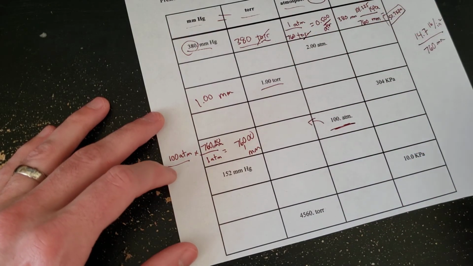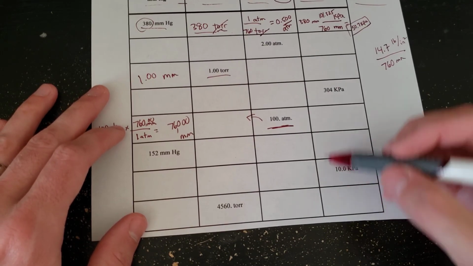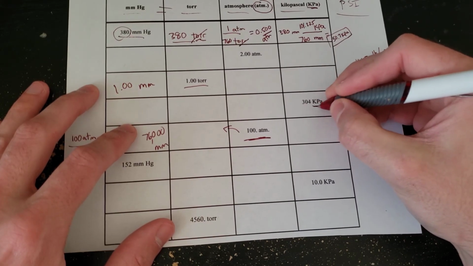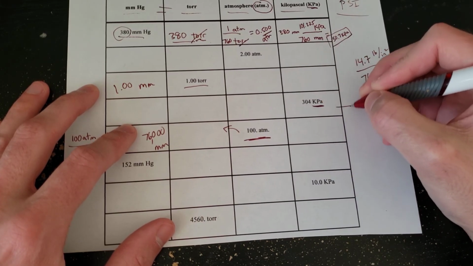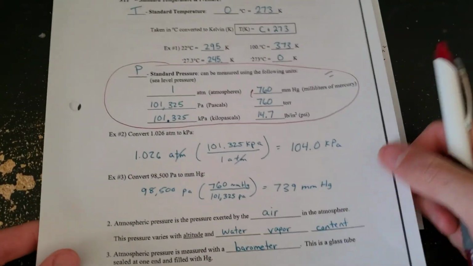And that's pretty much it. I'm not going to go through all of these. I do have the answers posted, but if you want to see one in particular, let me know. But we're always just putting the units we want to get rid of on the bottom and the units we want to end up with on the top. And we're referencing, again, these values on page 4.